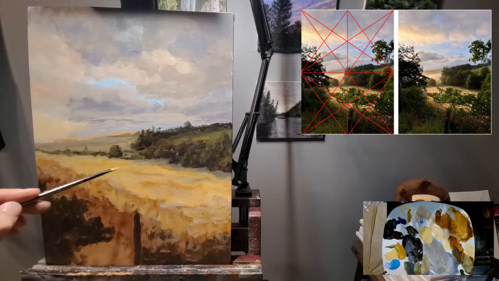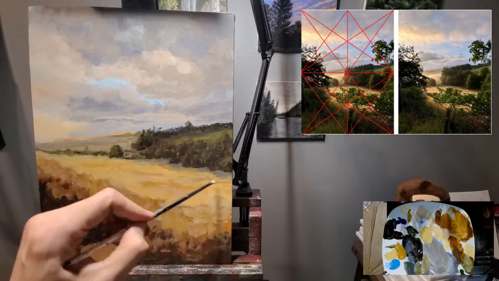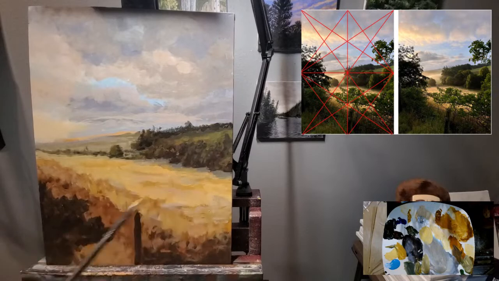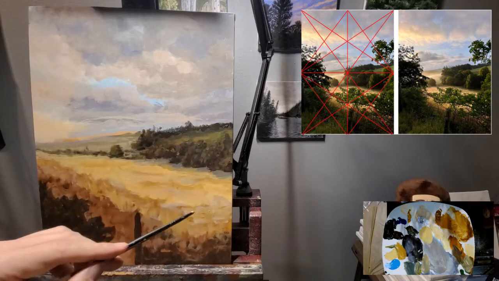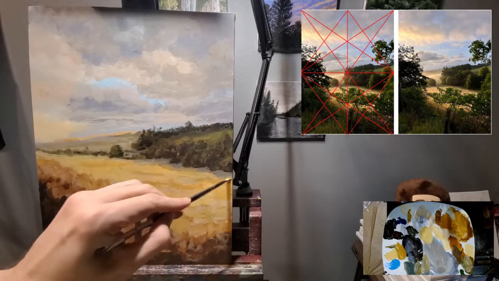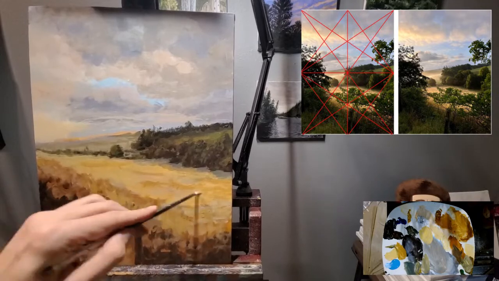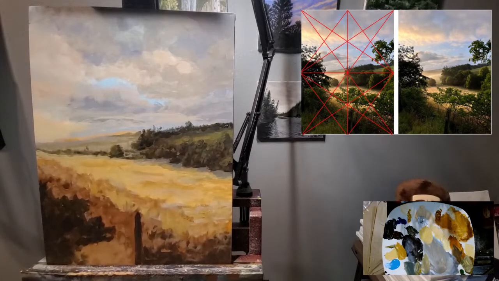By increasing the saturation a little bit, we can still put things out in the distance, but we can give the illusion that there are different types of plants going on in this field.